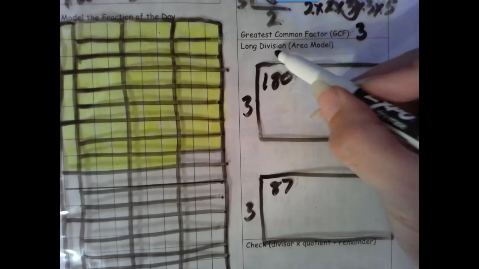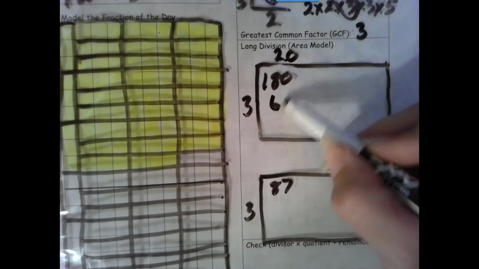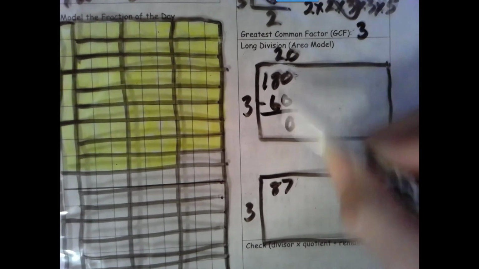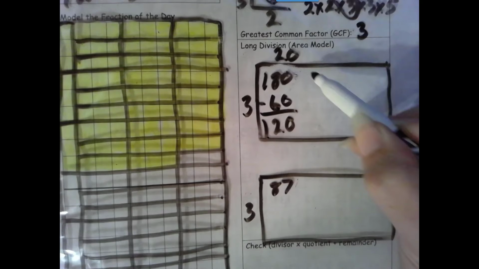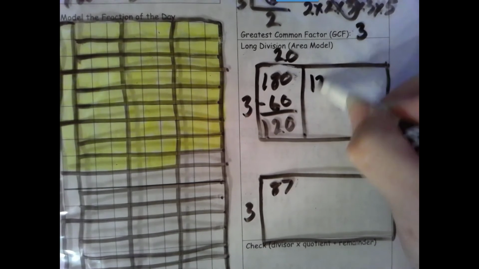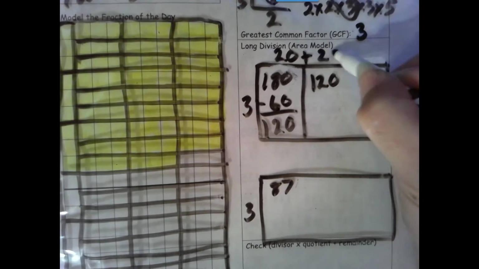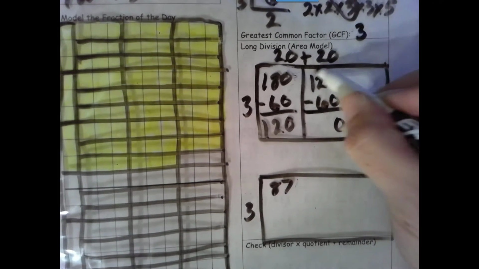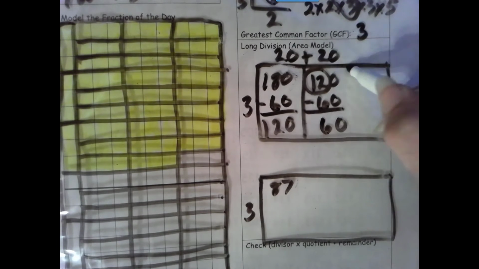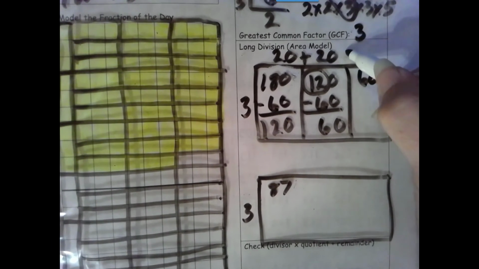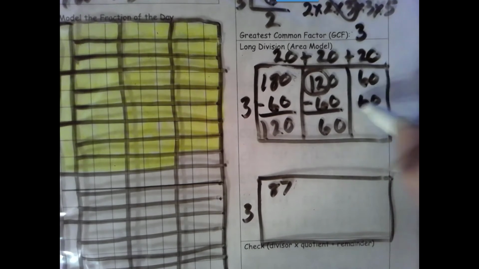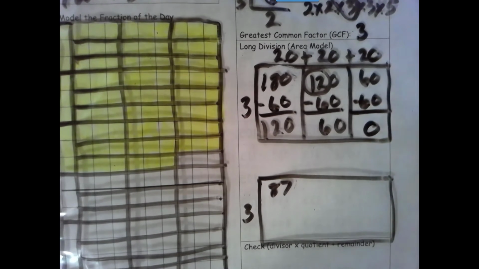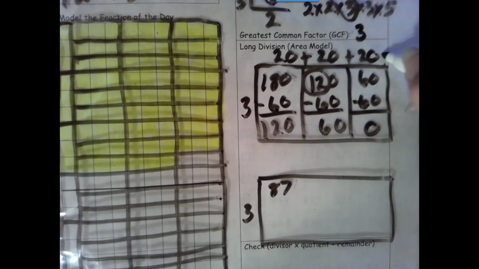So let's see. 20 times 3 is 60. Numbers the same, 0 is the game. More on top, no need to stop. Let's see. 20 times 3 is 60. Numbers the same, 0 is the game. 12 take away 6 is 6. And then 20 times 3 is 60. Numbers the same, 0 is the game. 20 plus 20 is 40 plus 20 is 60. So our quotient is 60.